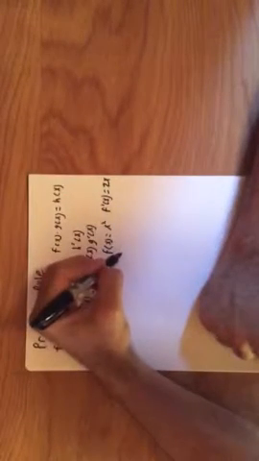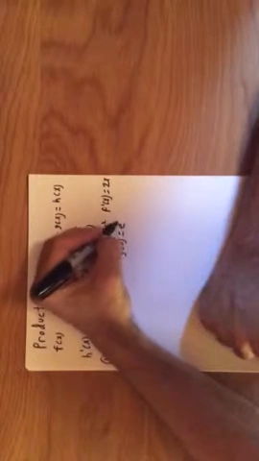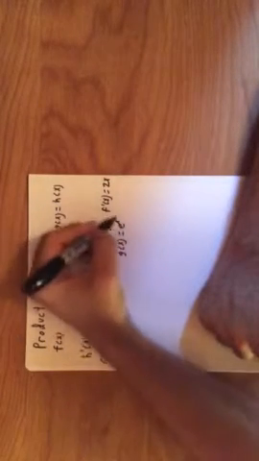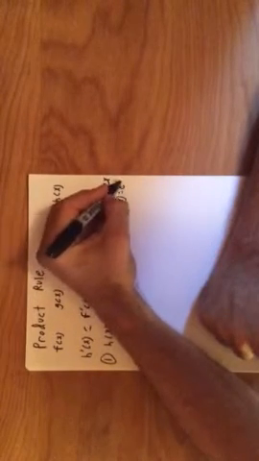And we know that the derivative of e to the x is just going to be e to the x, so that's going to be pretty straightforward. So we know g prime of x will be e to the x.